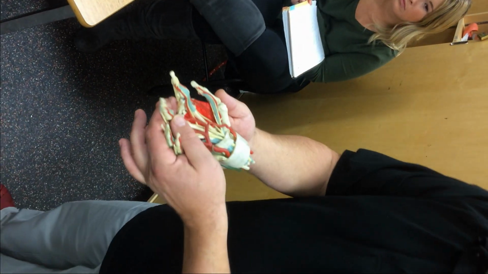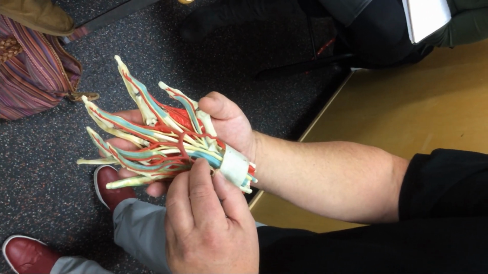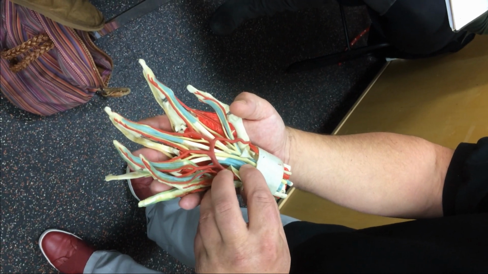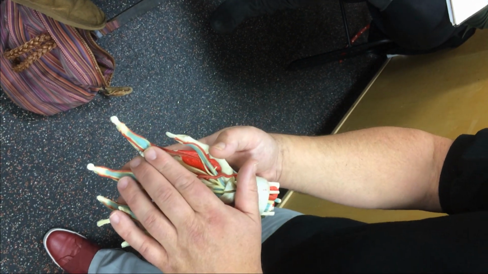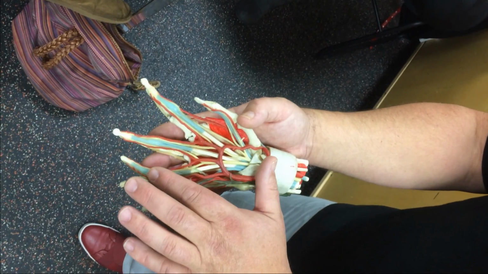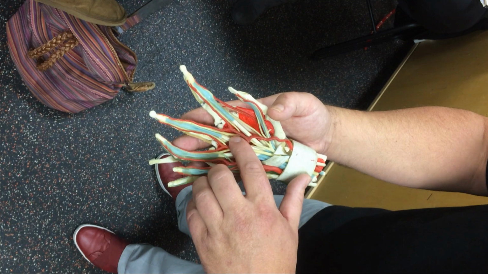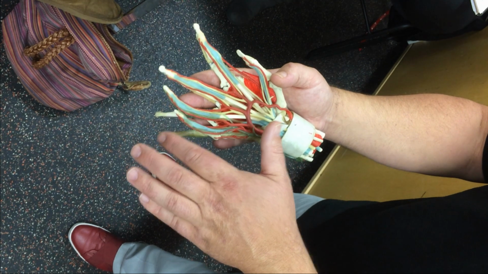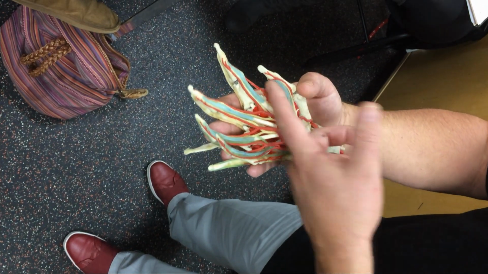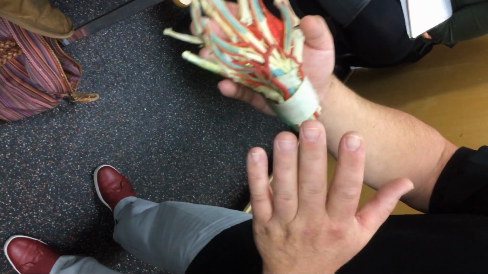Just one more model to look at. In this hand, it's a good look at the carpal tunnel. We've opened the carpal ligament. You can see the median nerve, 4 tendons from flexor digitorum superficialis, and we can tell that because it's split at the middle phalanx of each finger, allowing the other 4 deeper to pass through to flexor digitorum profundus, to the distal phalanx of each digit. Flexor pollicis longus going to the thumb. Radial artery. Okay, good. We'll leave it at that.